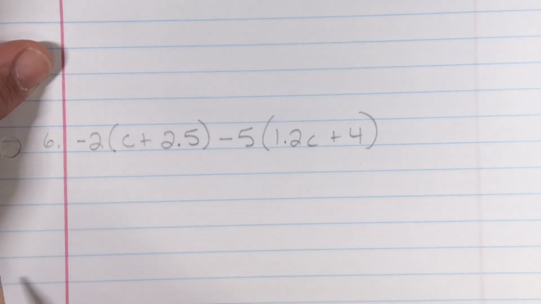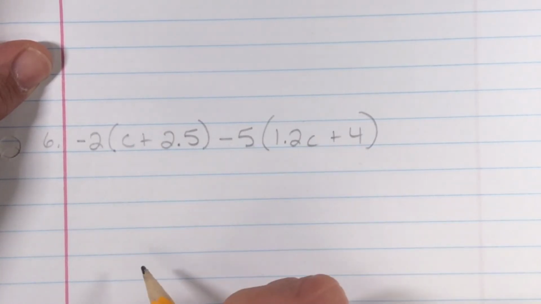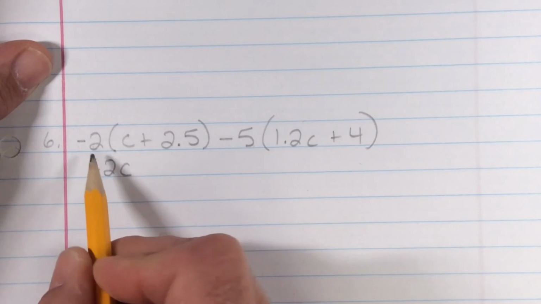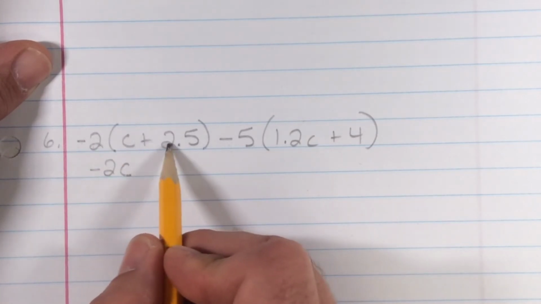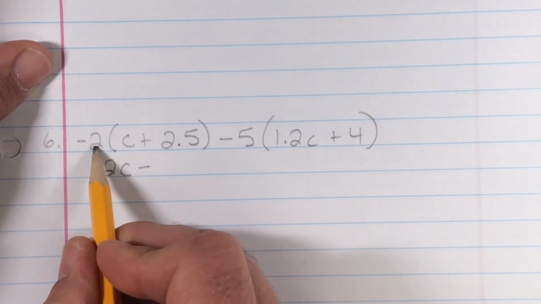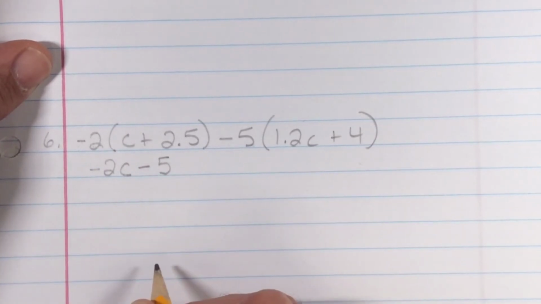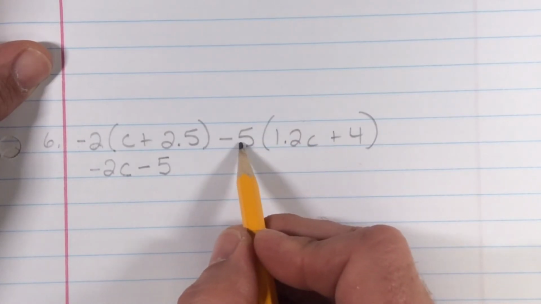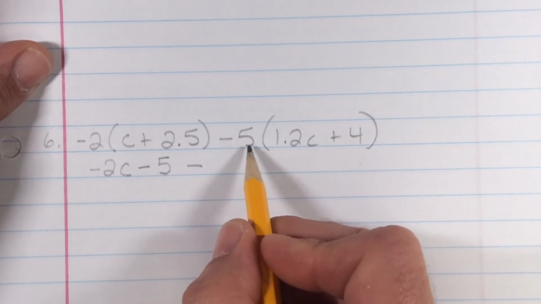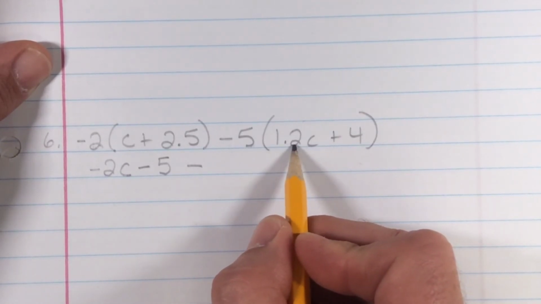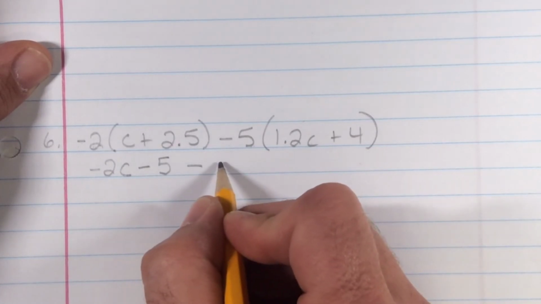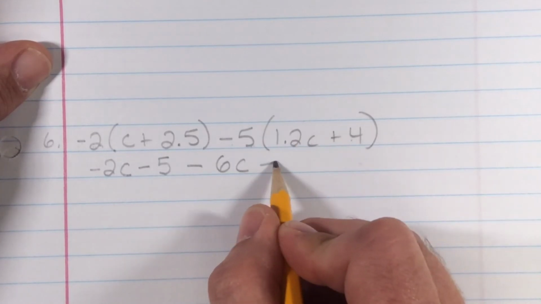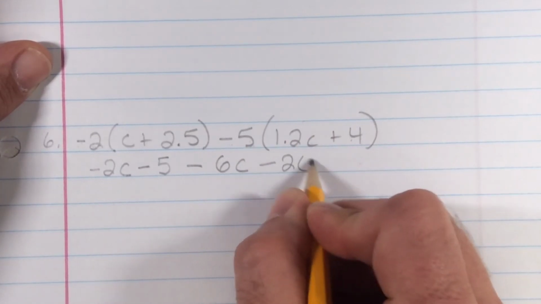Negative 2 is what I'm distributing here. Negative 5 is what I'm distributing over here. Negative 2 times C is negative 2C. Negative 2 times a positive 2.5 will give me a negative, and 2 times 2.5 is 5. Negative 5 times 1.2C, I have a negative times a positive, so it gives me a negative answer. And 5 times 1.2 is 6, and then C, so 6C. A negative times a positive gives me a negative, and 5 times 4 is 20.